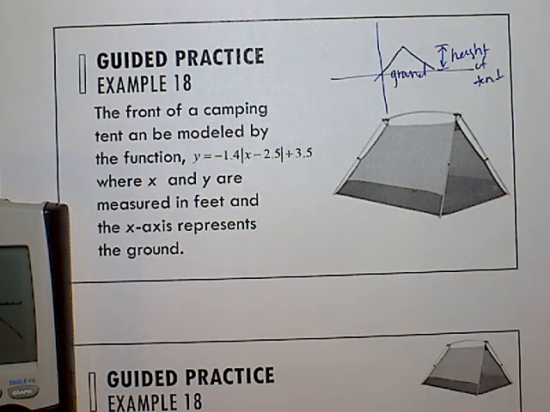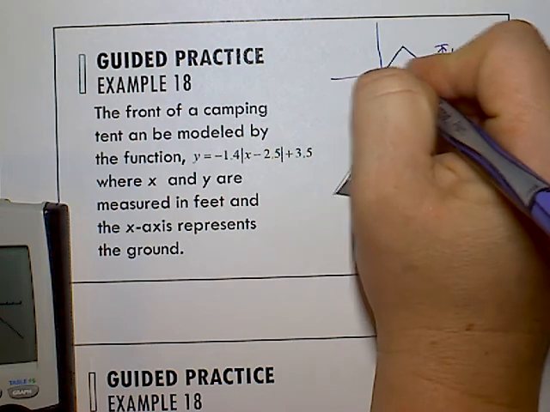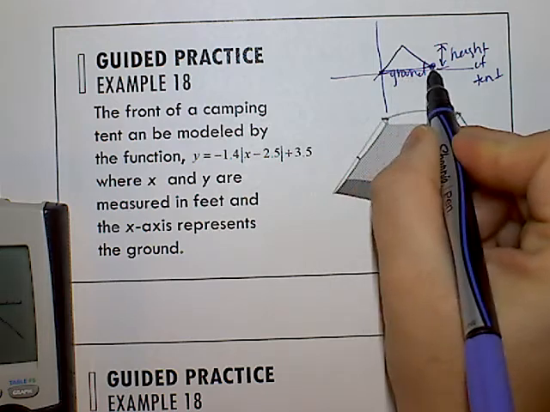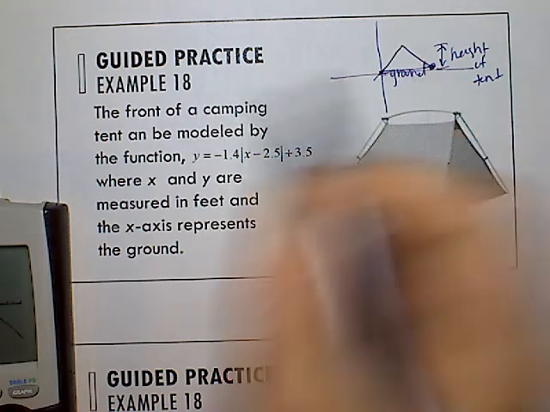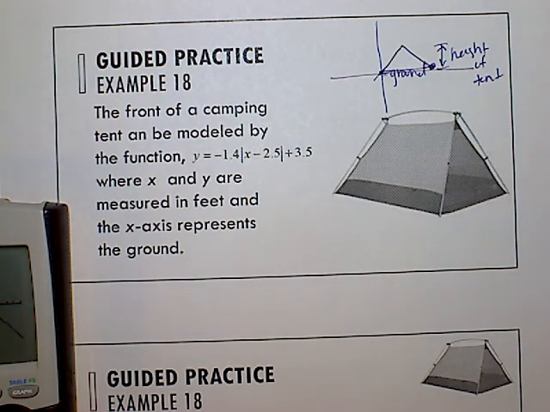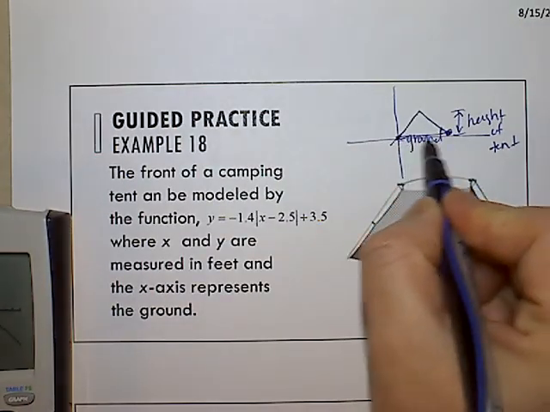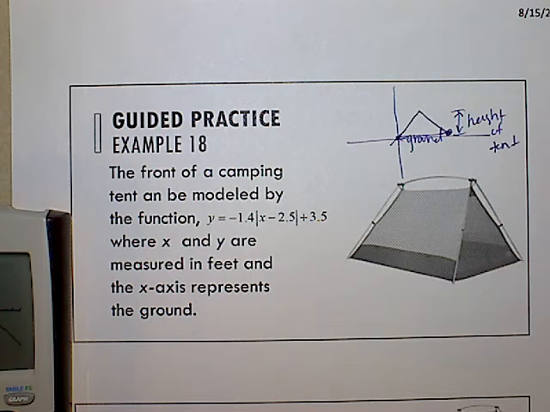We want to identify and then interpret the domain and range. So the domain represents the x's from here to here. The domain represents the width of the tent. You're writing this down. Yes? Can you hold the paper down? Oh, I'm so sorry. Thank you. The domain represents the width of the tent. You're writing that down. That's part of your answer.